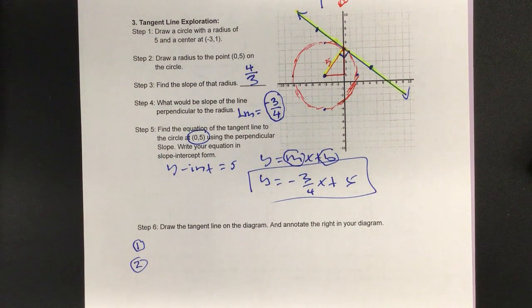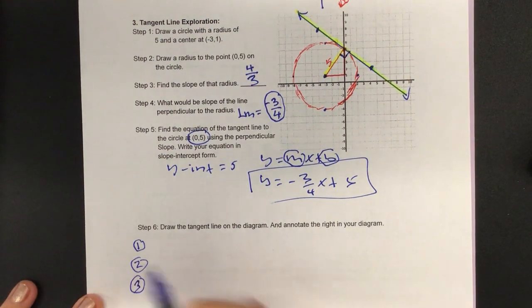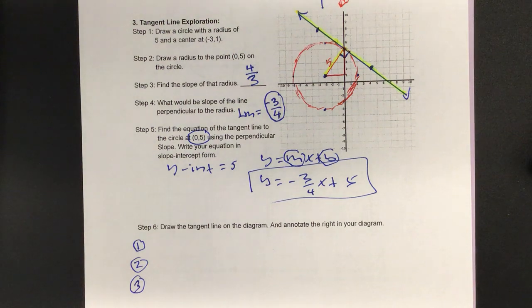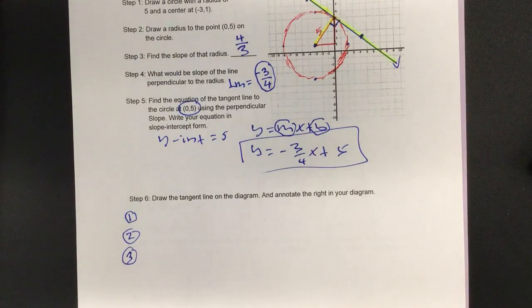Okay, if you're done, give me a thumbs up so I can give you the second step. Second step, use the perpendicular slope of negative 3 over 4. And step number 3, connect your 2 points. We made 3 points just to make it more accurate. Okay, check with your neighbor and see if you have pretty much the same phrasing as what I have verbalized.